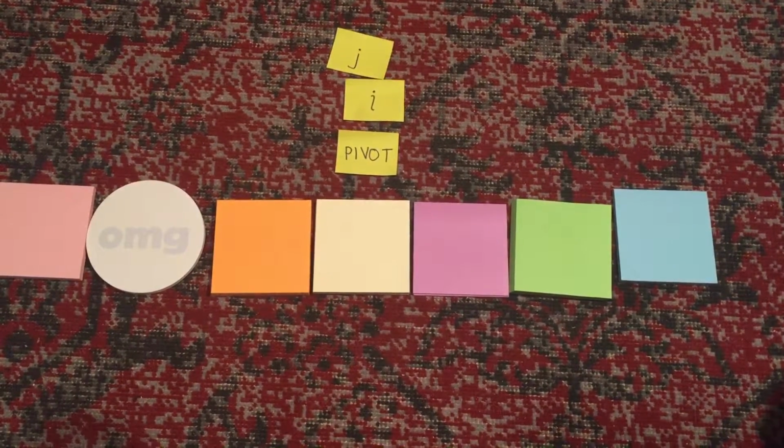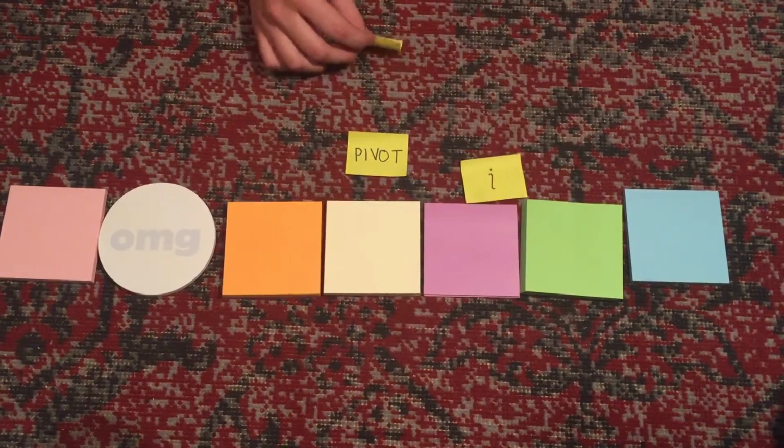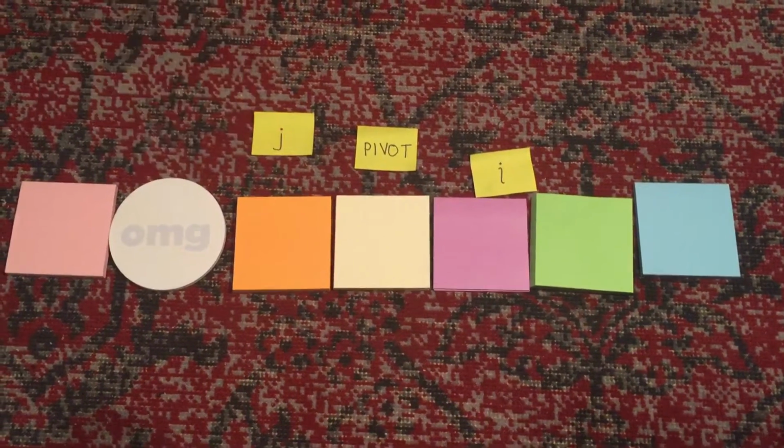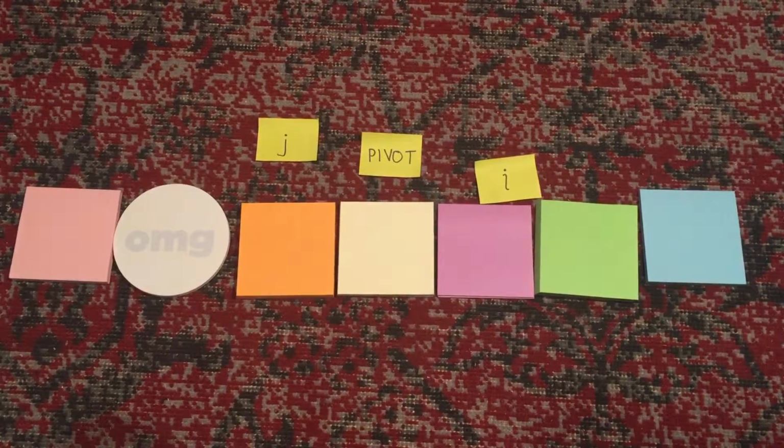I isn't greater than j yet, so we must do this one more time until purple becomes I and orange becomes j. Here we see that I and j have crossed. I is greater than j, so the phase is over and yellow is locked in.